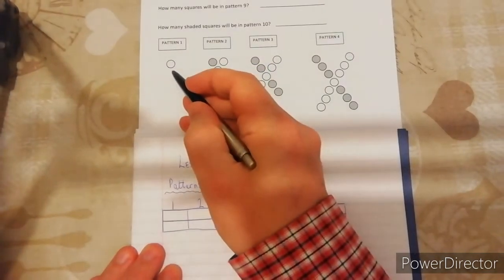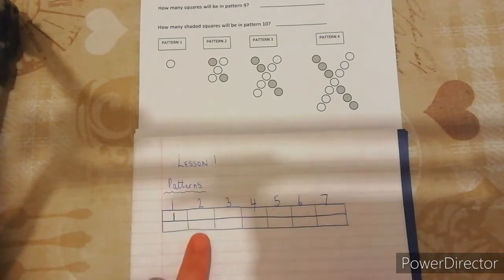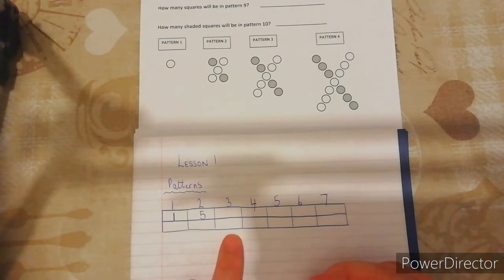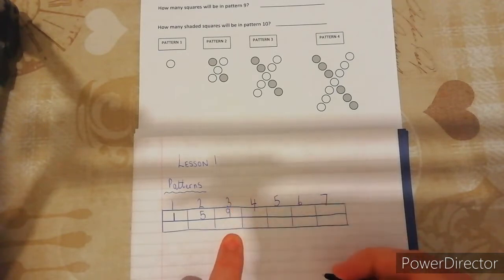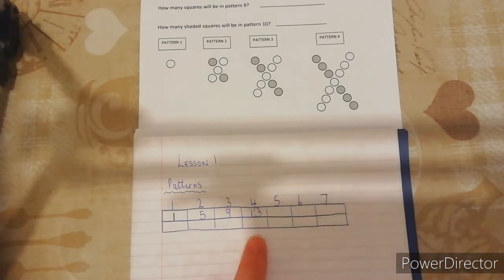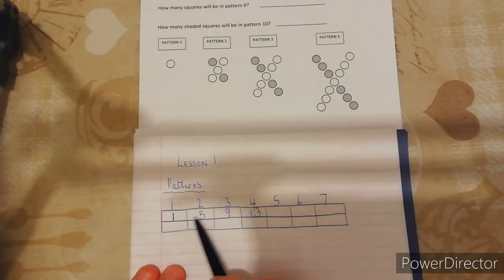So let's write down the number of circles in each pattern. So pattern 1 has 1. Pattern 2 has 5. Pattern 3 has 9. Pattern 4 has 13. So there's no drawing of the circles. Don't waste your time doing that. What you've got to try and work out between these numbers, what's the pattern?